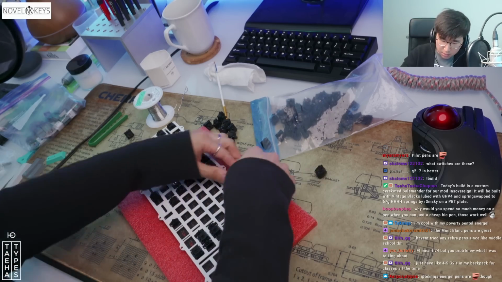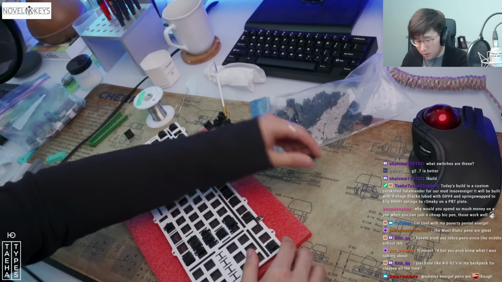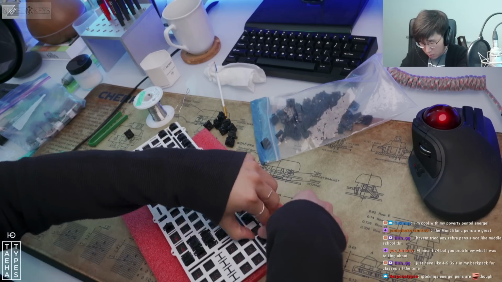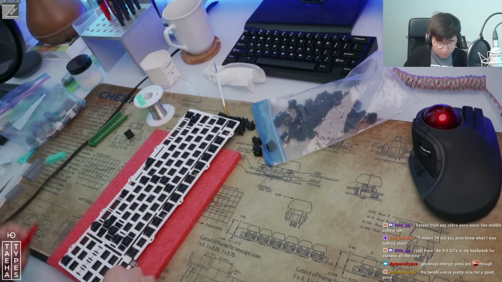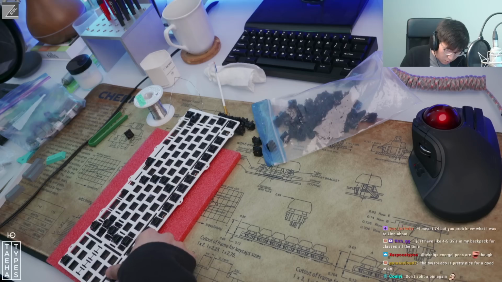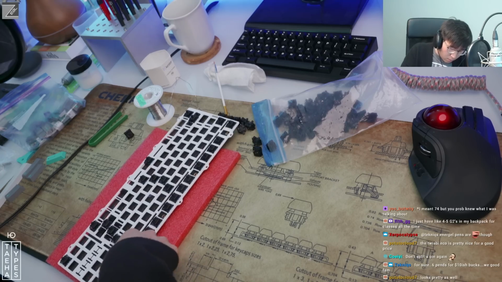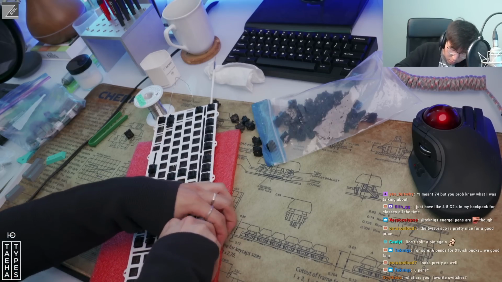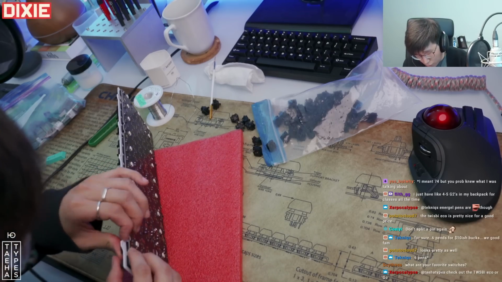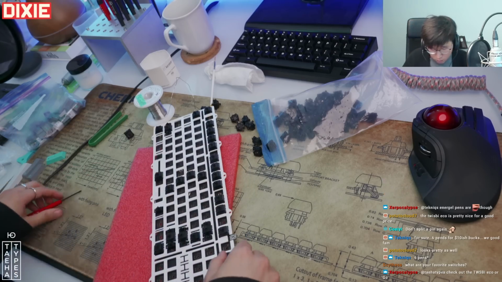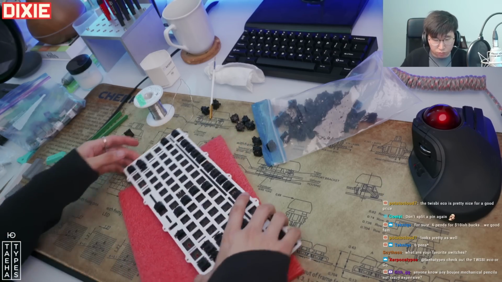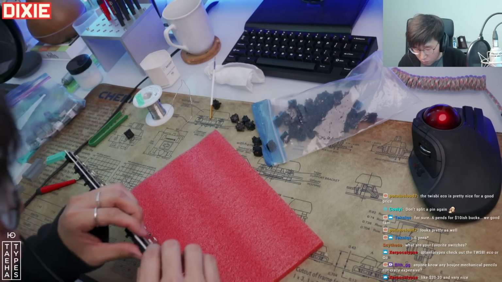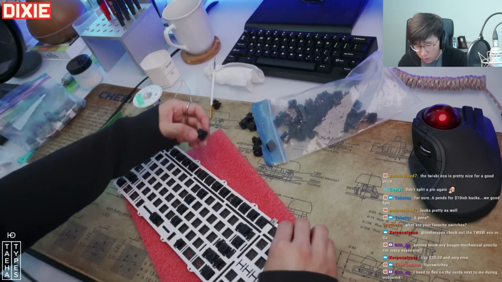This is not clipping in very good. Okay, that one went in well.